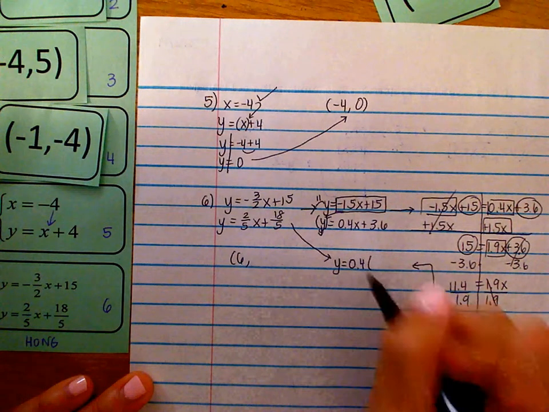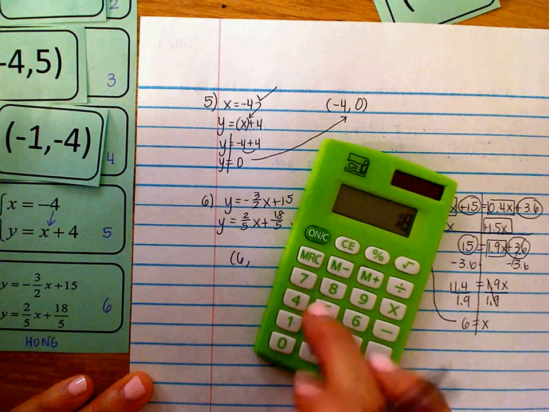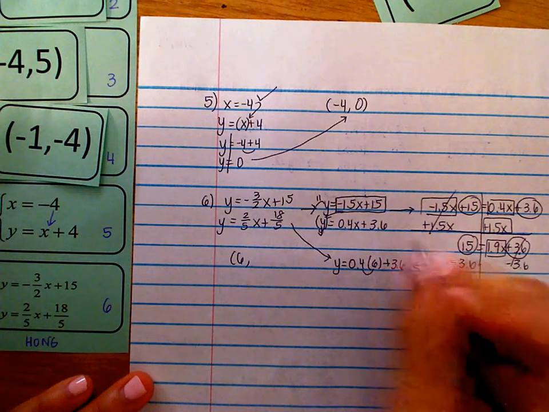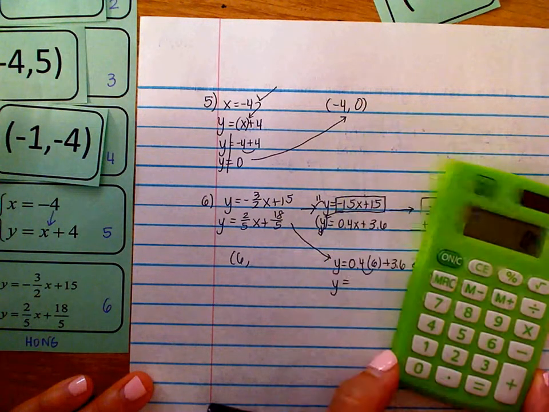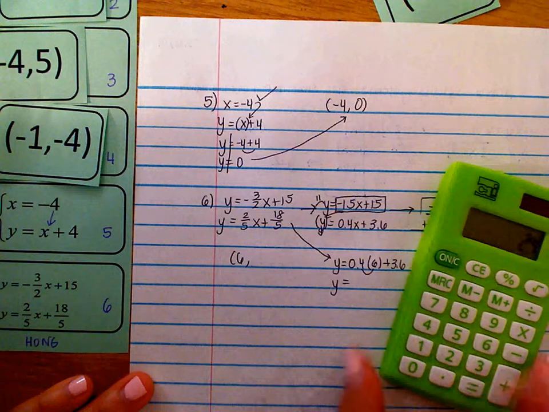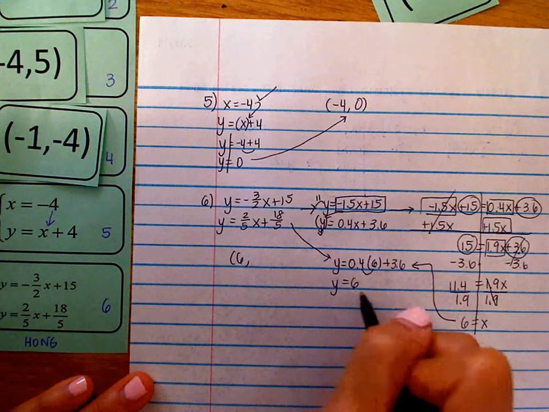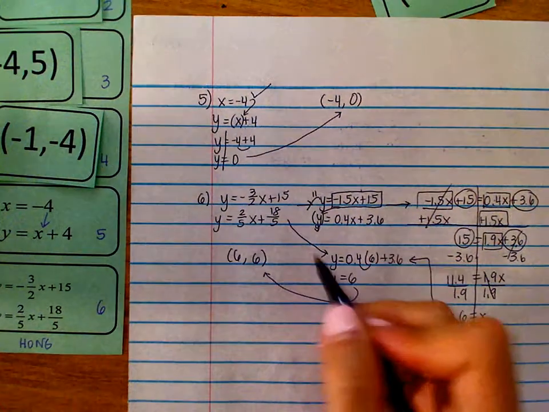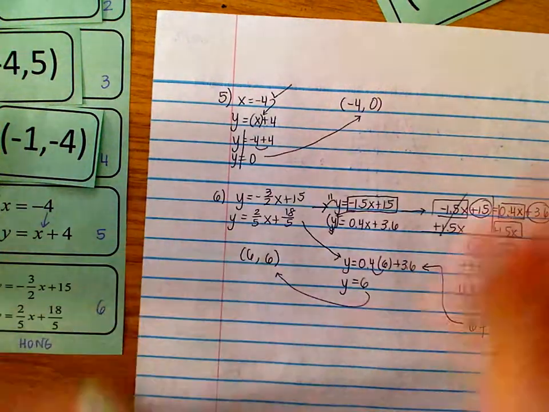Now let's try to find y. All right, so maybe I'll do this one. So y equals 0.4 times 6 plus, what was 18 divided by 5? 3.6. Okay, so then multiply that together first. 0.4 times 6 equals 2.4, plus 3.6 equals 6. So it came out to be 6 as well.